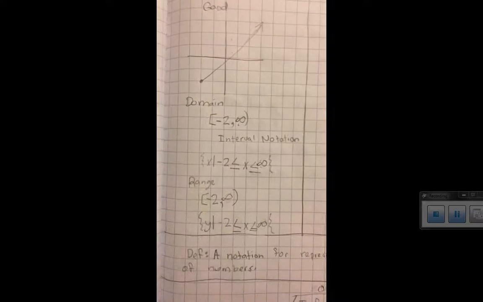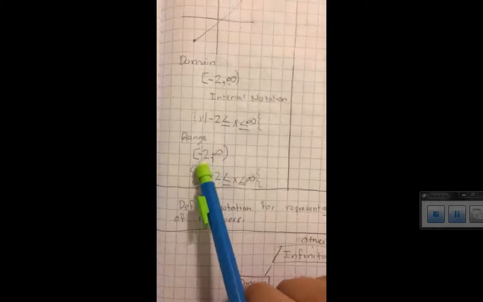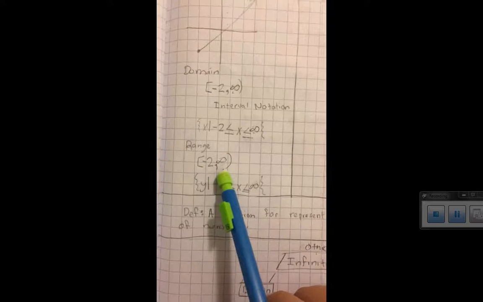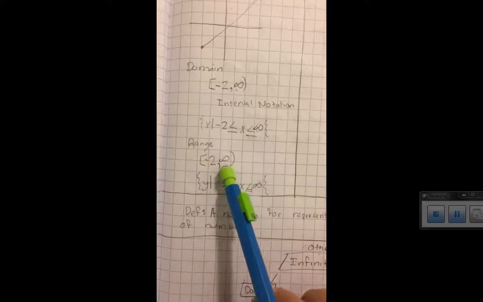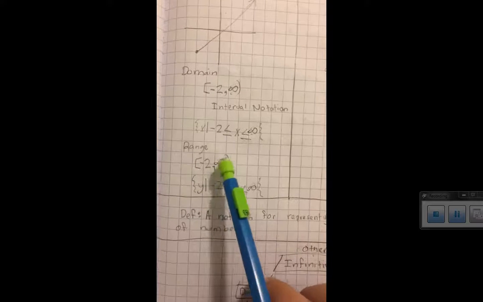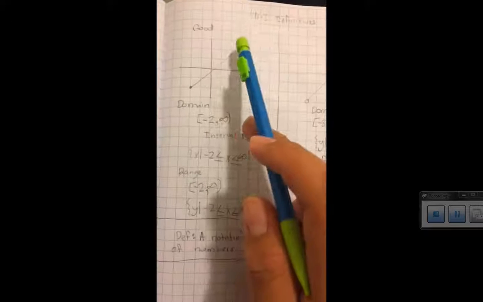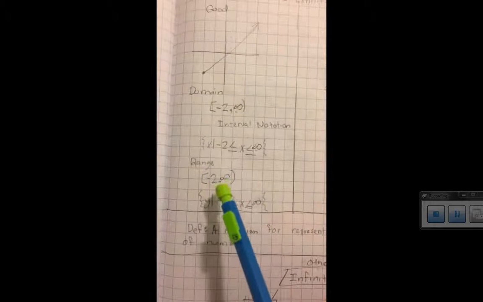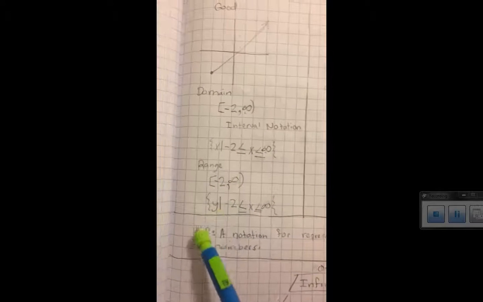Alright, and the range would be -2 and then the infinity symbol right there with the round bracket. The infinity symbol will always have the round brackets because there's no way to measure the number.